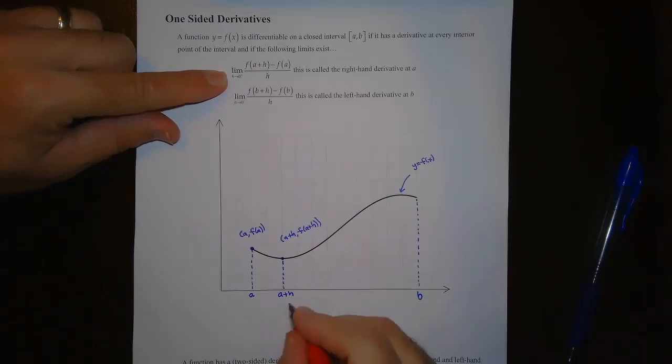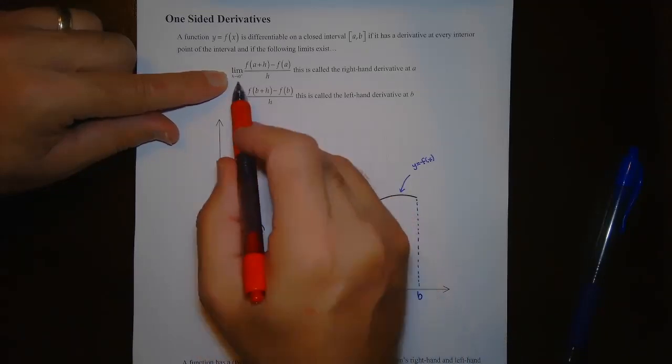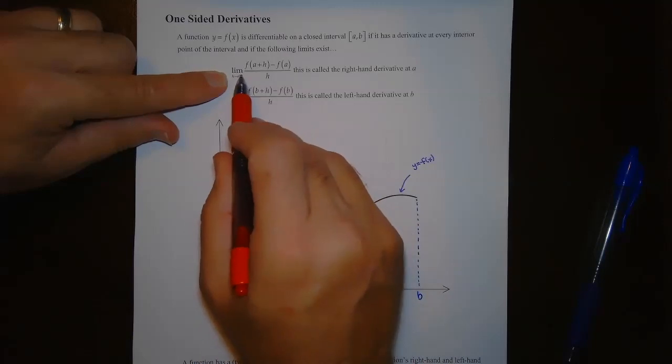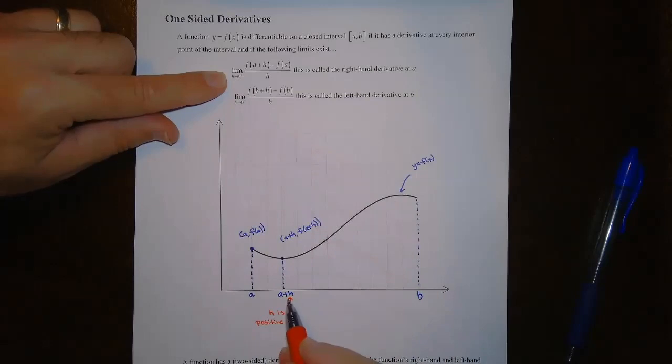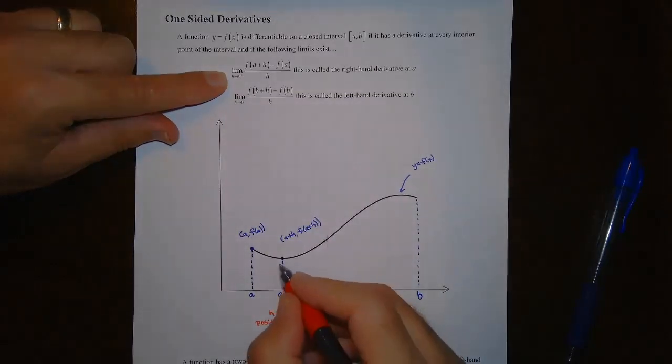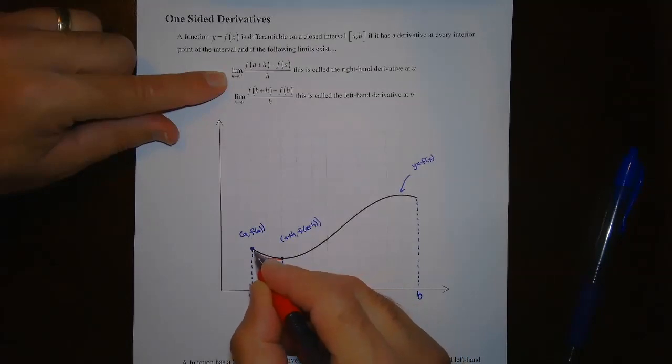I should say this h right here, h is a positive number. Okay, so what that's going to do, if h is approaching 0, that's because h is a number to the right of 0. That means it's going to be positive, which would cause me to go to the right if I add h. And then we're going to let h go to 0. So what that does is it moves this point into this point, right?